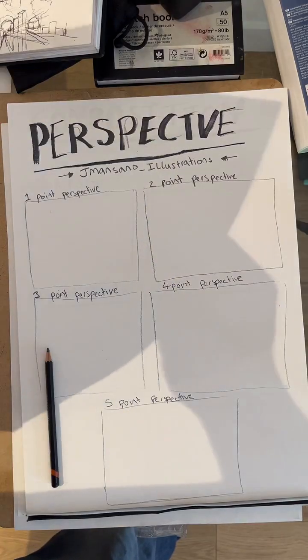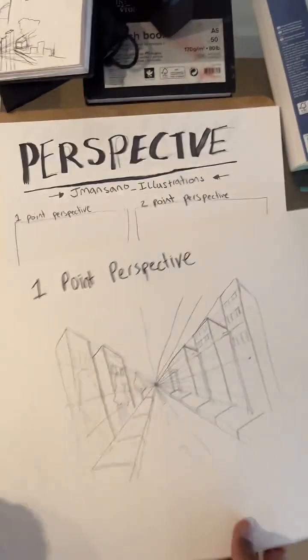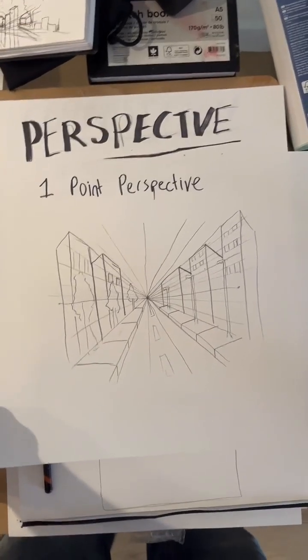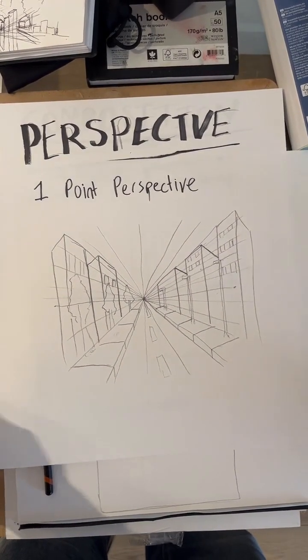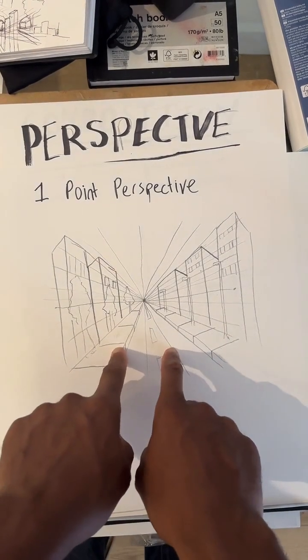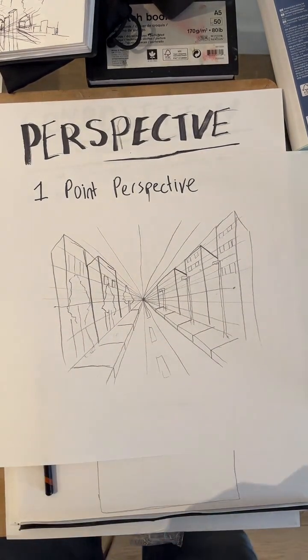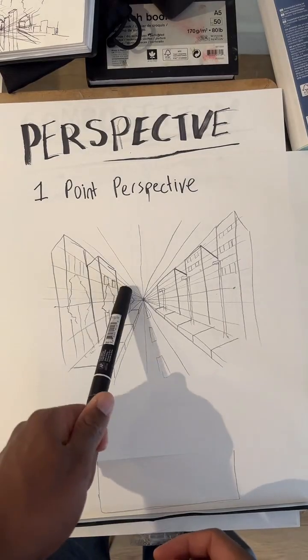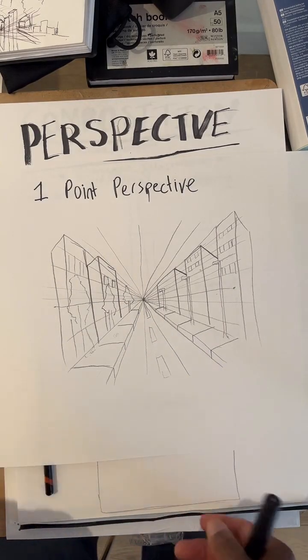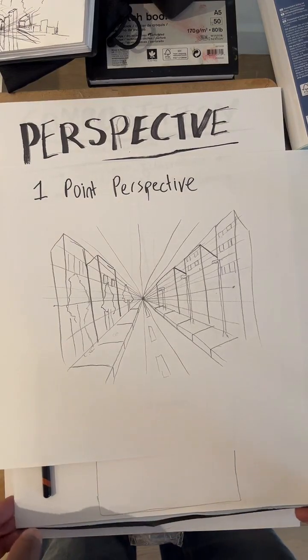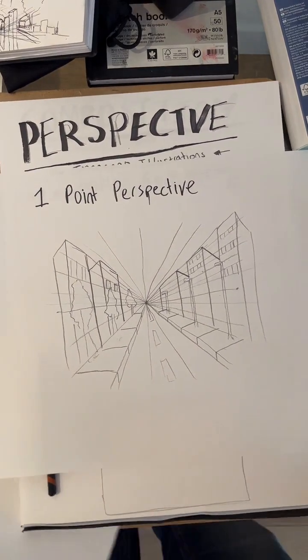So, if you missed my video yesterday, this is what I did. 1 point perspective. This is what we learnt yesterday. Let's see if we can find the other drawings from yesterday as well.